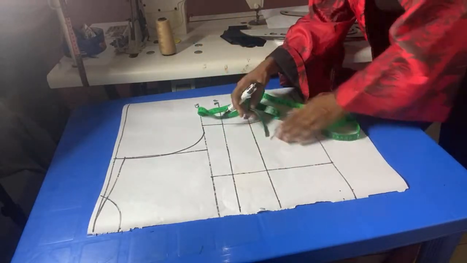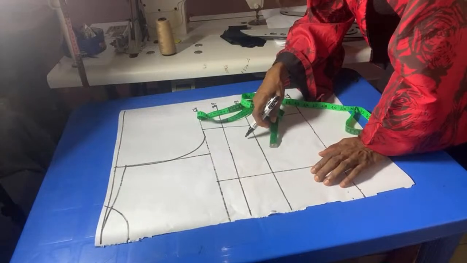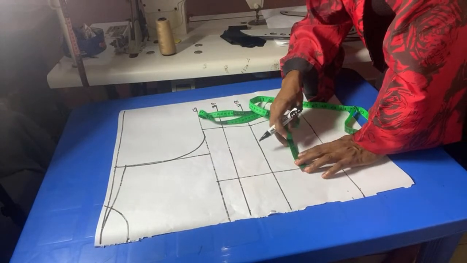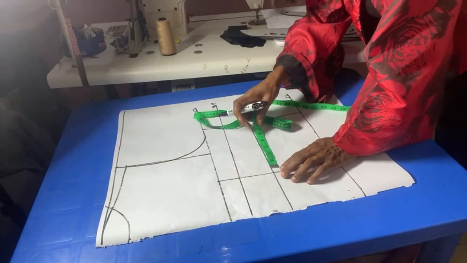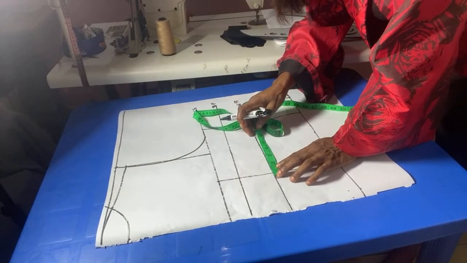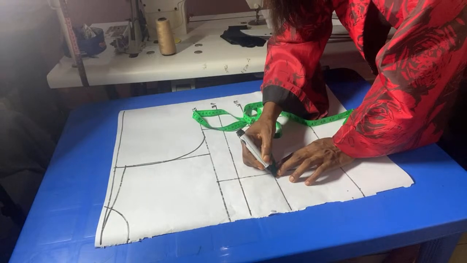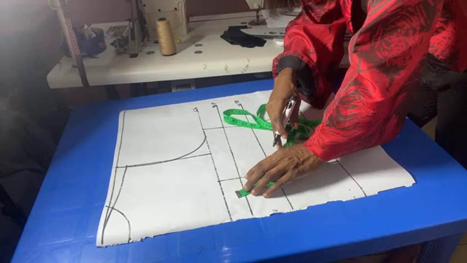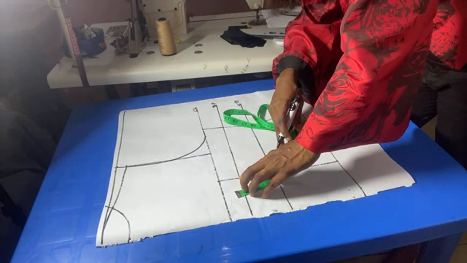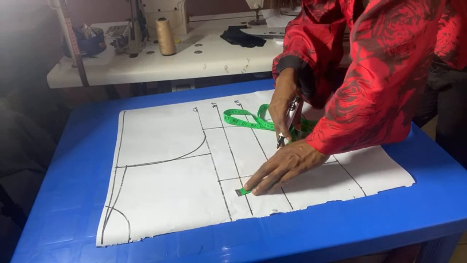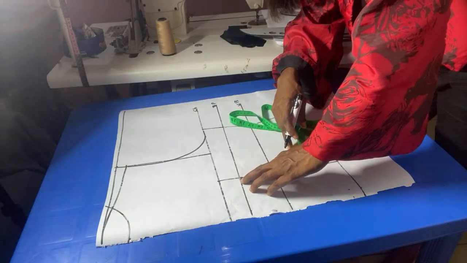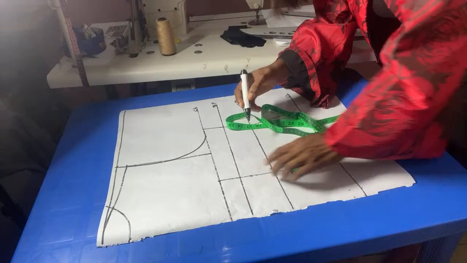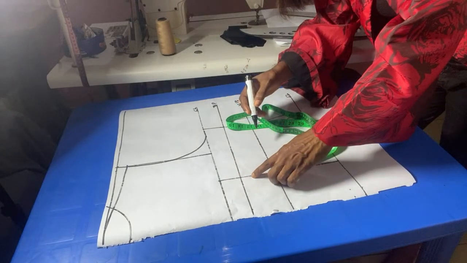Okay, so the next thing we want to do now, I want to take out our dart. You remember our dart was actually a 1 inch dart. So I'm going to come to my under bust part like this, and then I'm going to take half of an inch here and then half of an inch. For that dart, I don't want it to enter into my bust line. So what I'm going to do, I'm just going to come down by 1 inch. Okay, so I'll be able to mark my dart.